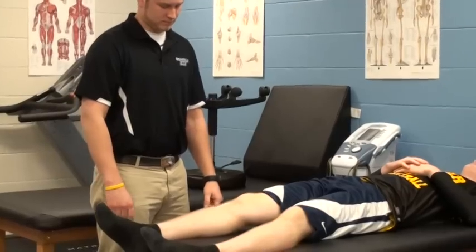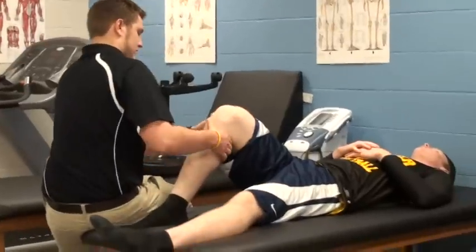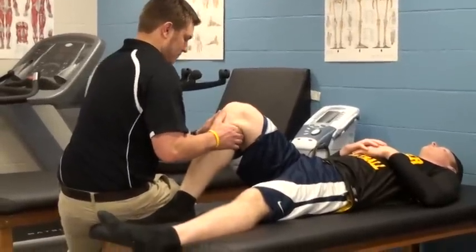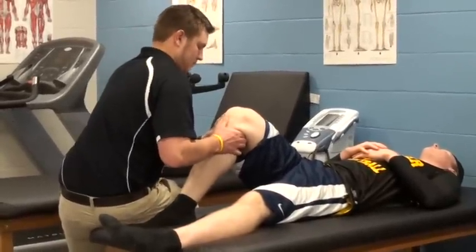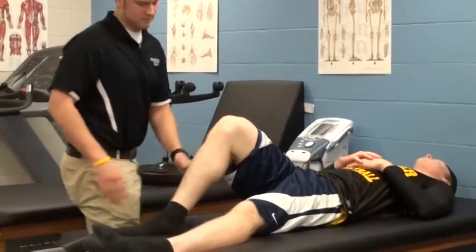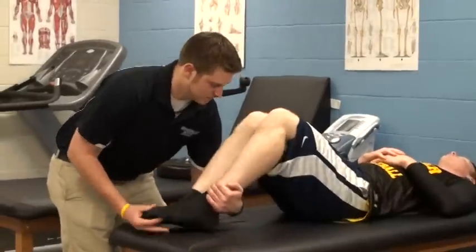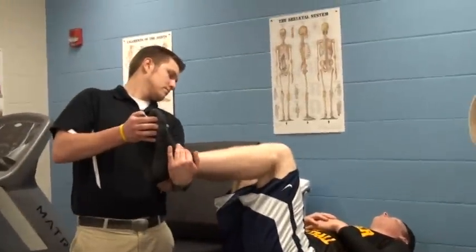Next, we'll go on to the PCL and perform the posterior drawer for any posterior laxity. We will next perform the posterior sag test, looking at the tibial tuberosities, seeing if one sags back further than the other.